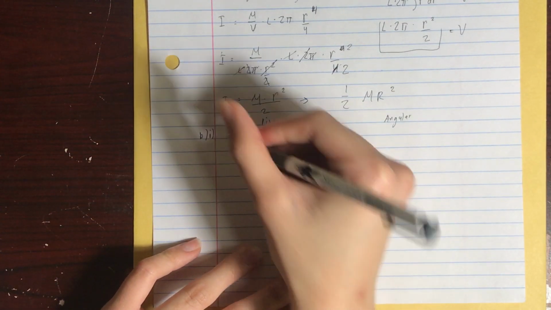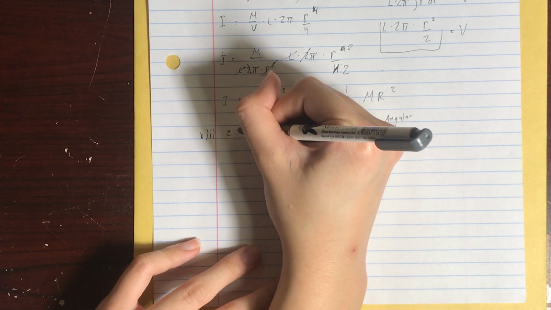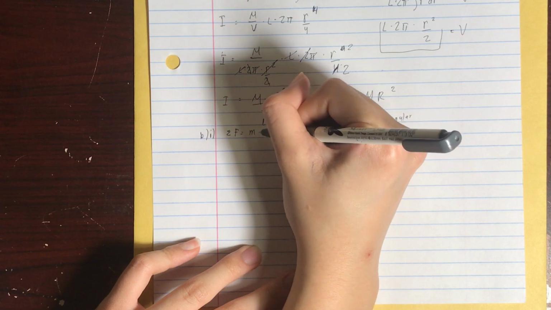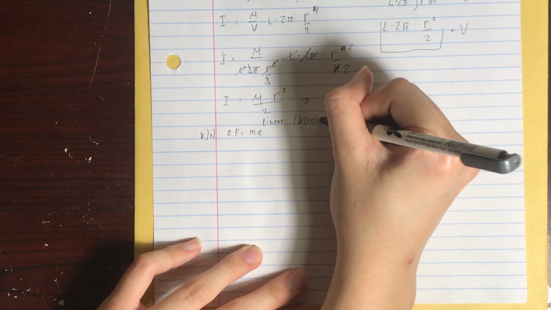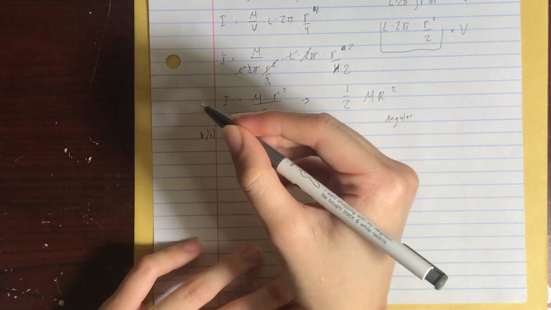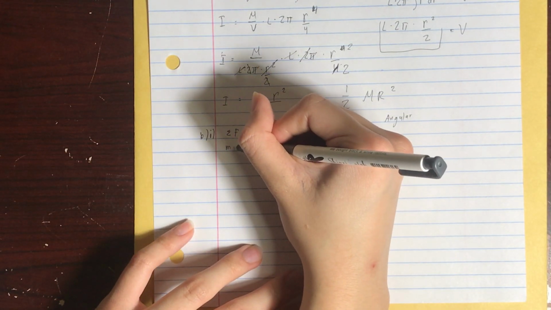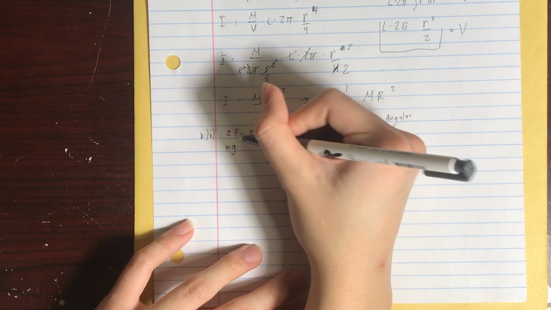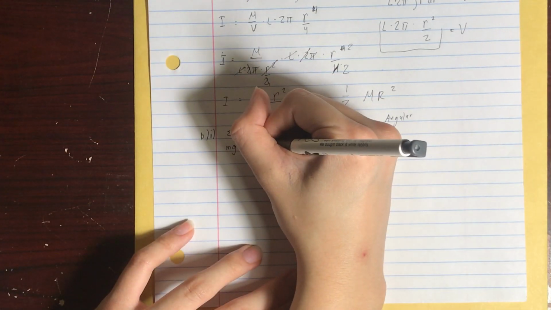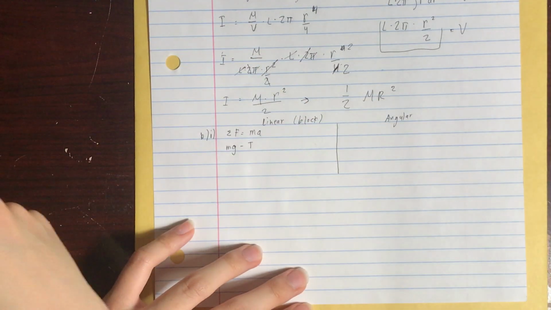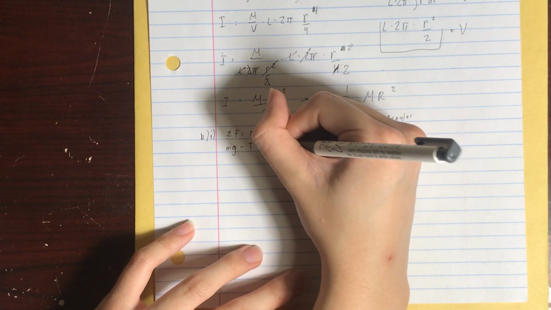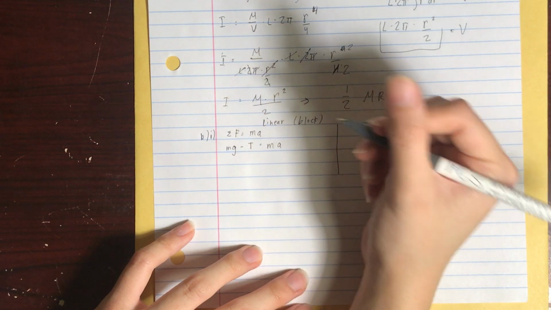So in the linear, we can use net force equals mass times acceleration. We're going to be looking at the block for this one. So the net force on the block is just the force of gravity of the block, which is mg, pulling it down, and also the tension that is opposing it, that is wrapped around the cylinder. So mg minus T equals mass of the block times acceleration.